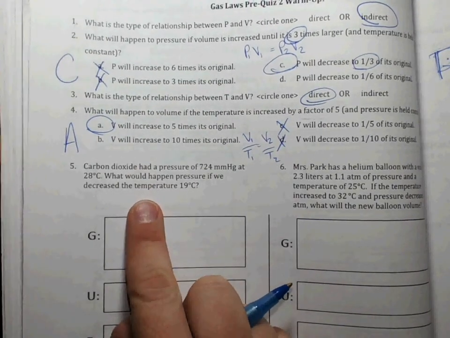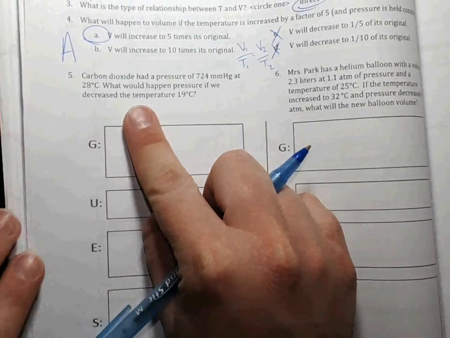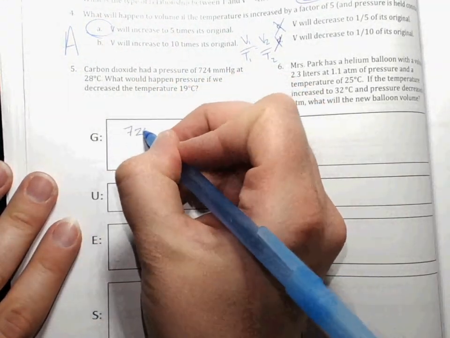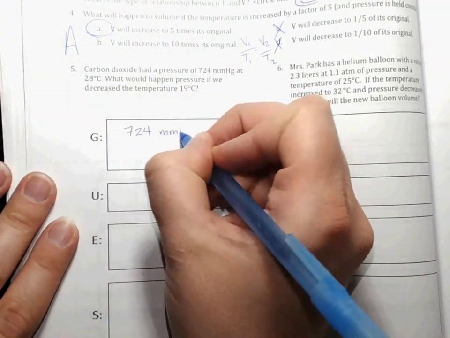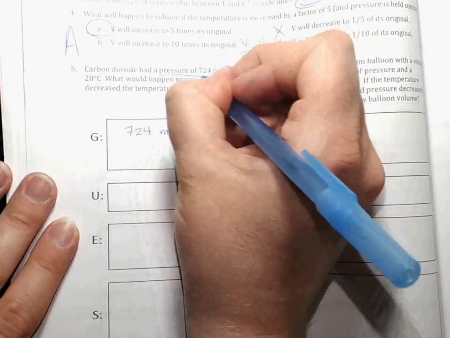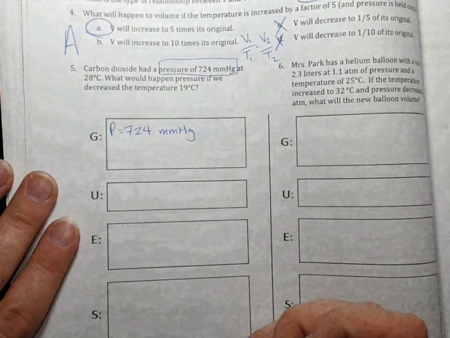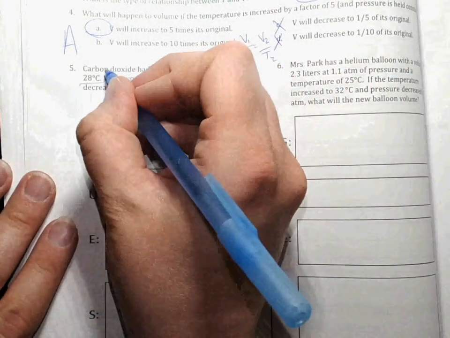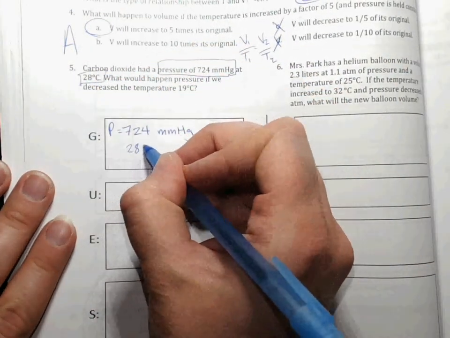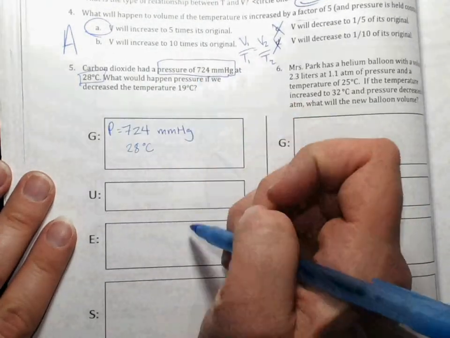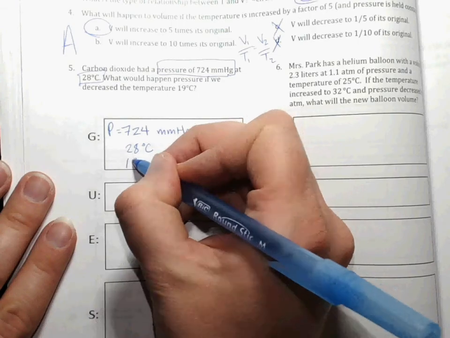Let's look at number 5. Carbon dioxide has a pressure of 724 mmHg, that's millimeters of mercury, and they tell us in the problem that that's a pressure, so I can label that P for pressure. It's at 28 degrees Celsius. What would happen to the pressure if we decrease the temperature to 19 degrees Celsius?